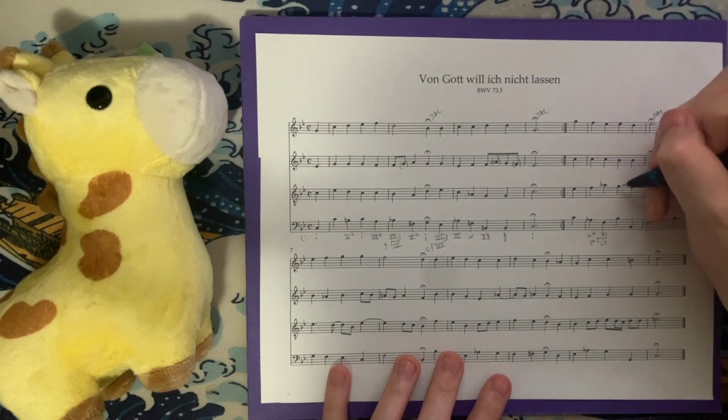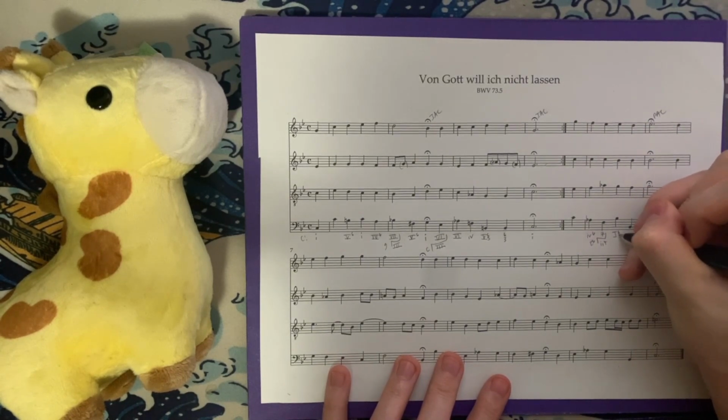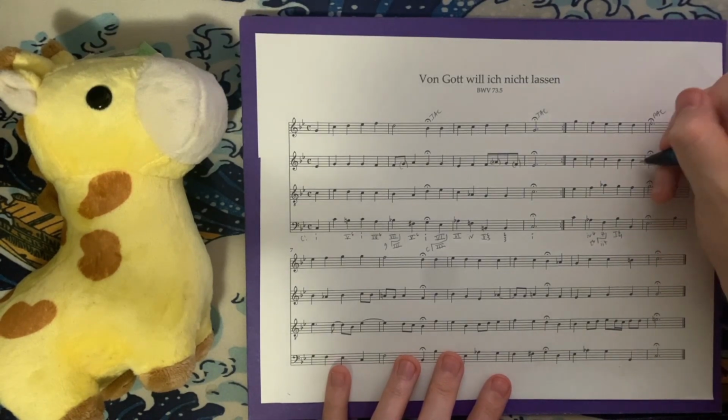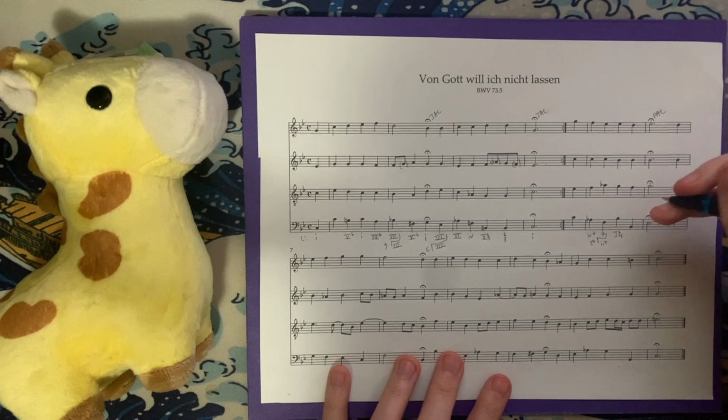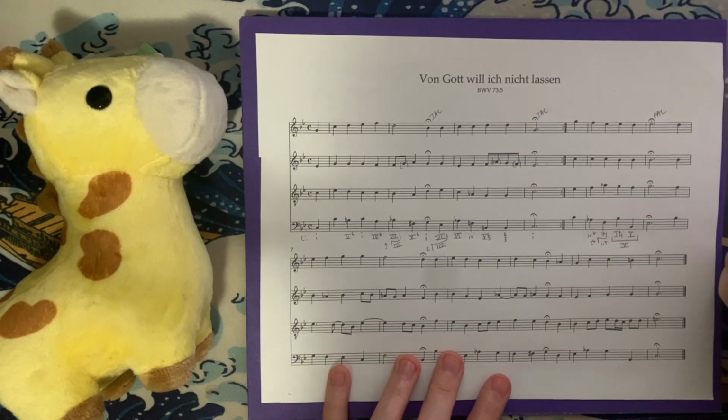We then have B flat, G, B flat, and E flat. That's E flat major in second inversion, so 1-6-4. Then we have B flat, F, B flat, and D. It's a B flat major triad in root position. That's a 5 chord. A little cadential 1-6-4 figure here. And then we have E flat major, E flat, G, B flat, and E flat, our tonic triad.